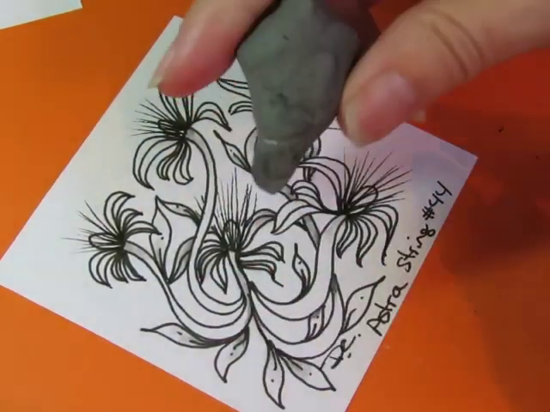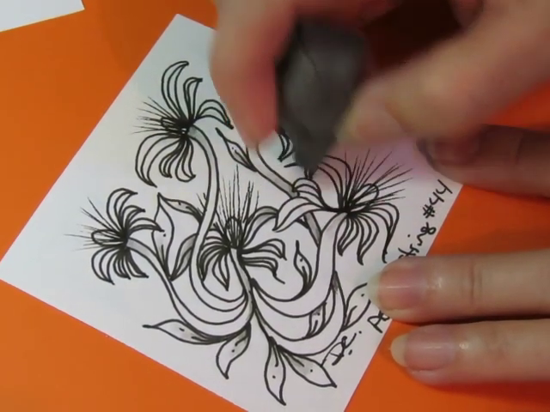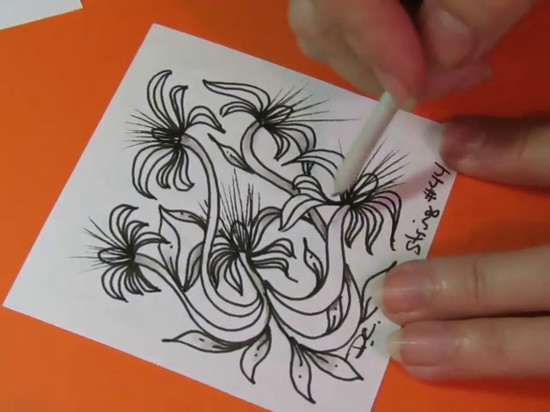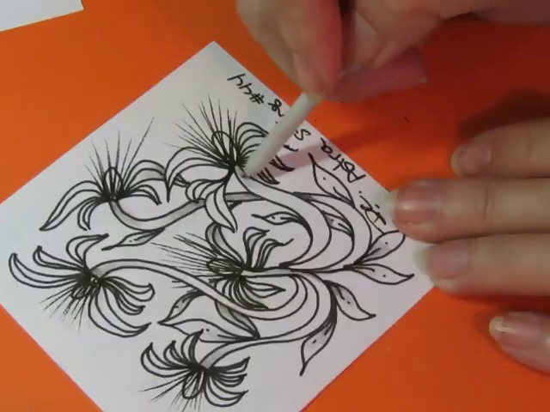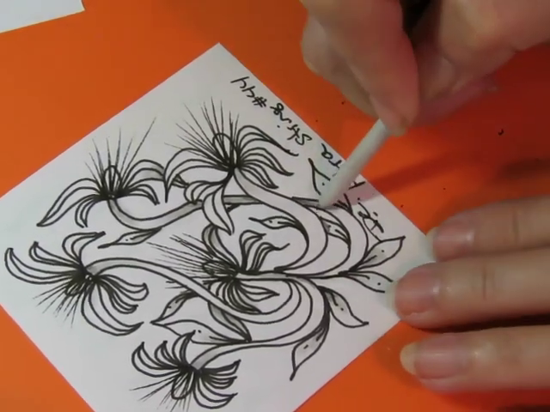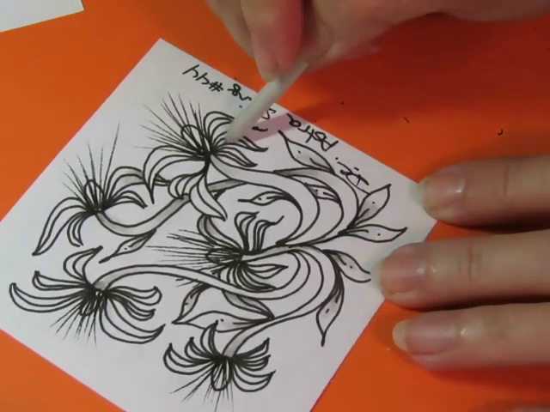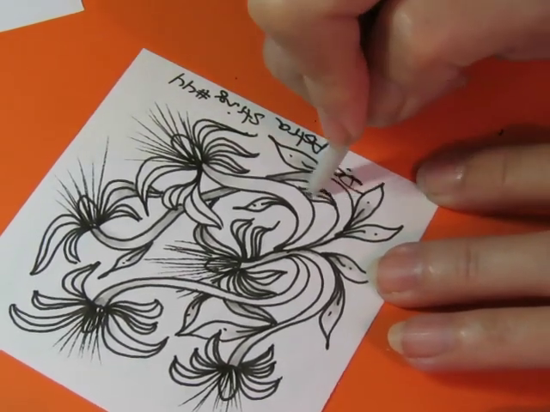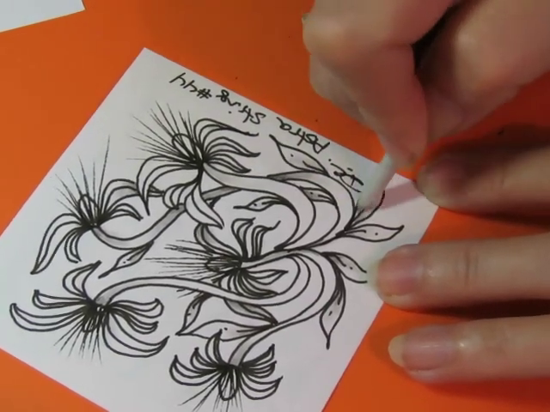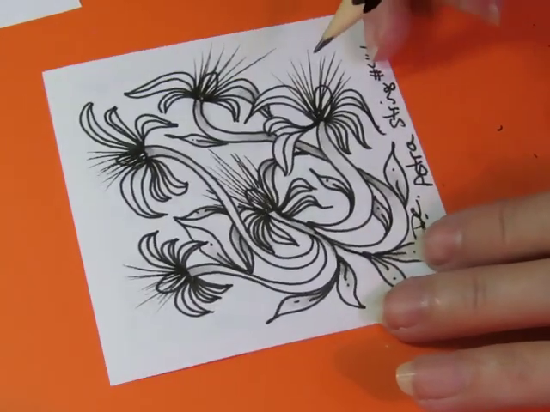If I need to get into a little point, I can make it pointy and just get the stuff in the point. But if you are going to shade, I recommend blending, because that fills in the darks and the lights.